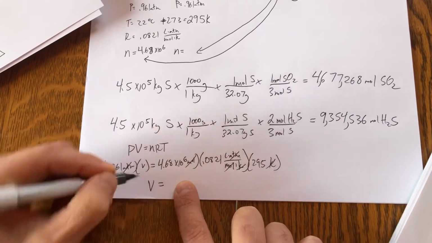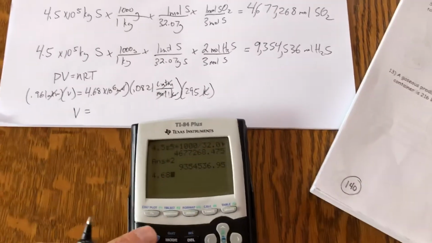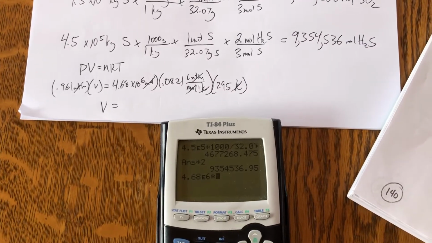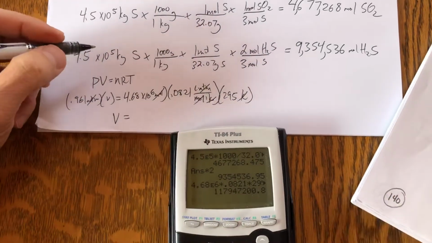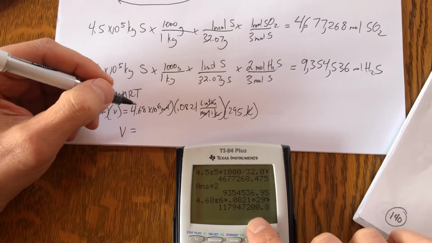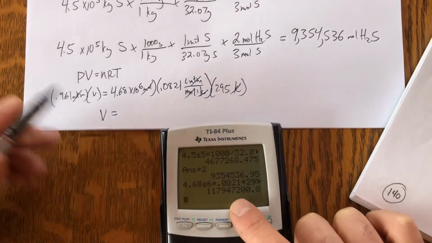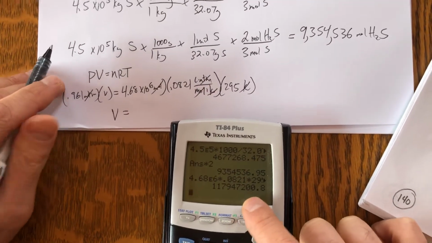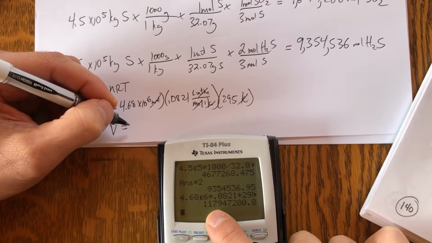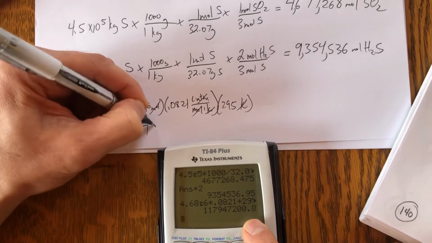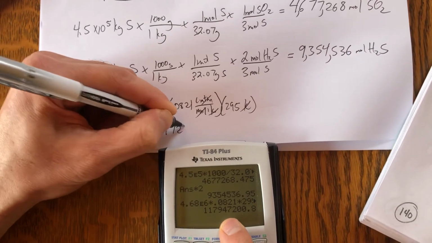All right, so to solve for the volume, we're going to multiply these three numbers on the right and divide it by 0.961. So 4.68 times 10 to the 6th times 0.0821 times 295 and divide it by 0.961. It comes out to 1179, 47200.